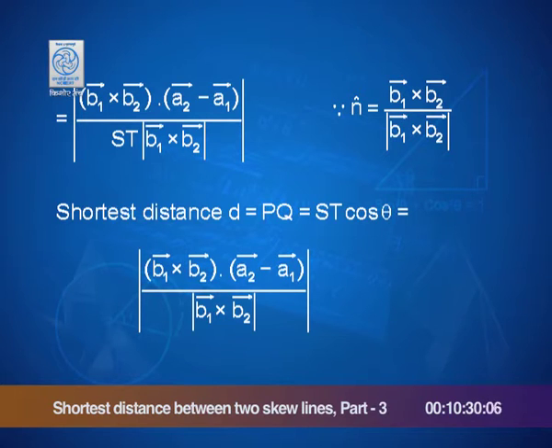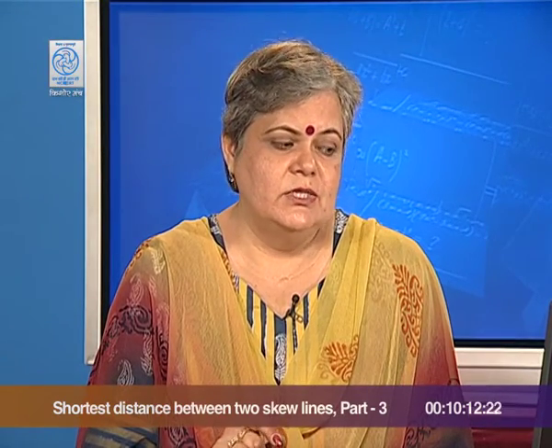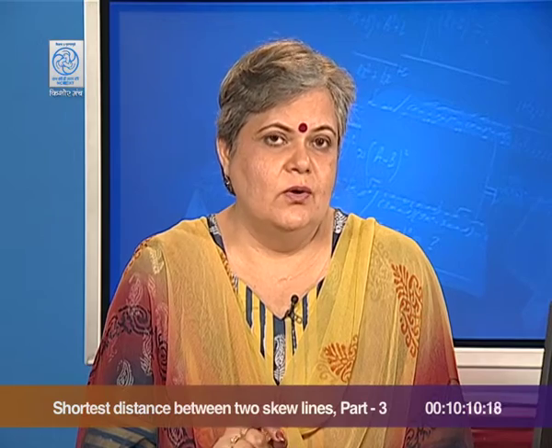So, if you multiply the above quantity with ST, you get the absolute value of B1 cross B2 dot A2 minus A1 upon magnitude of B1 cross B2. The absolute sign is considered because the direction of B1 and B2 is not known to us.